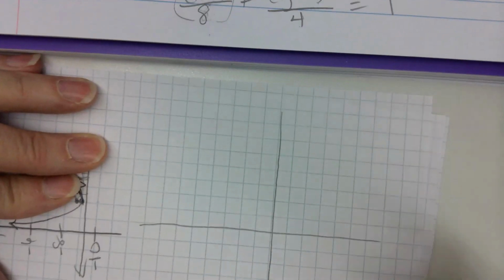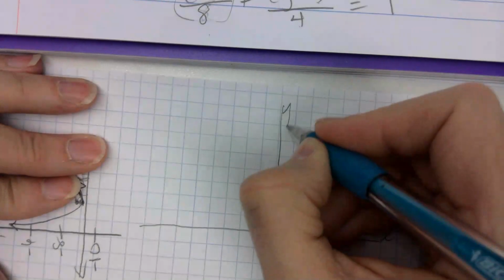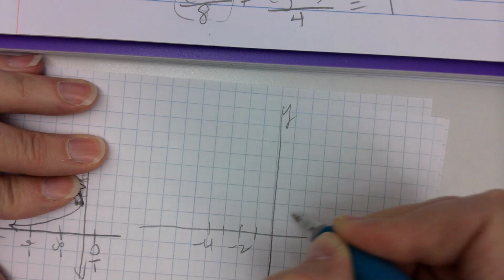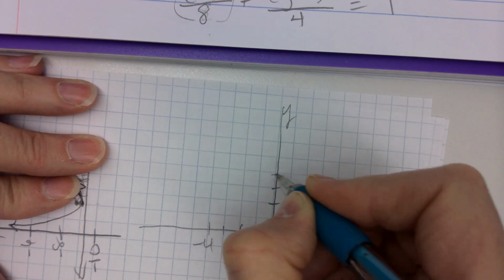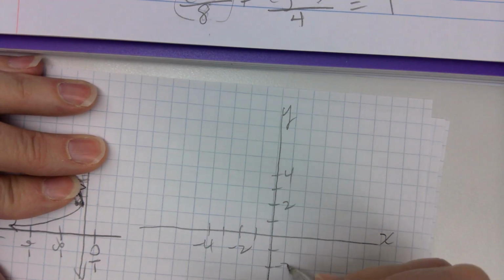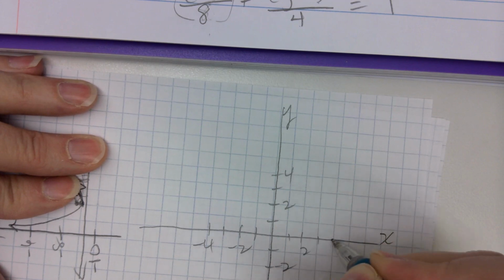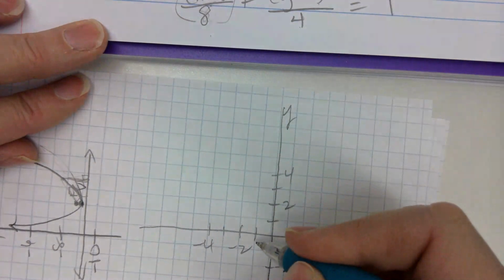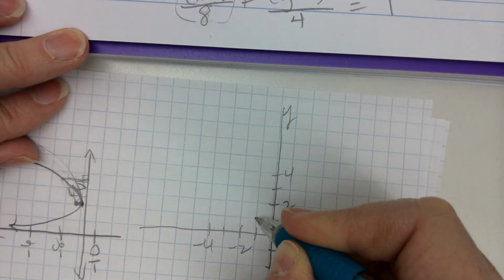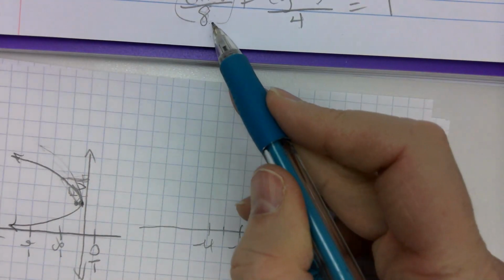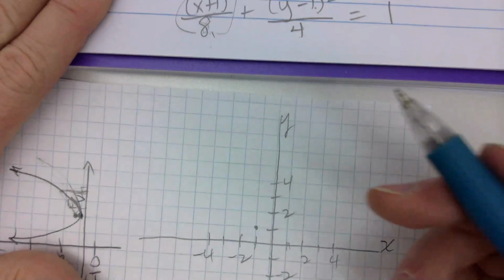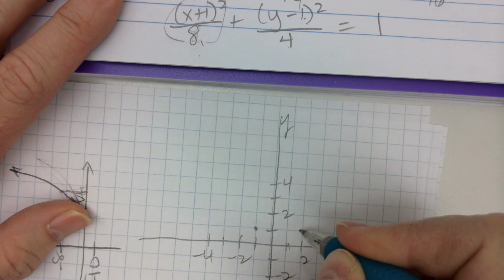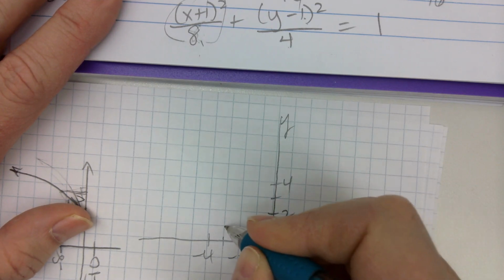Let me label those axes. All right, so from the center, negative 1, 1, we're going to go right, left, the square root of 8, which is really almost 3, a little less than 3.